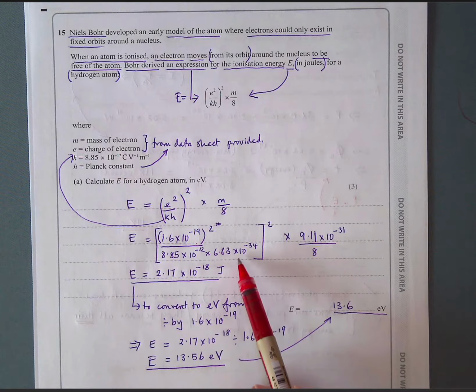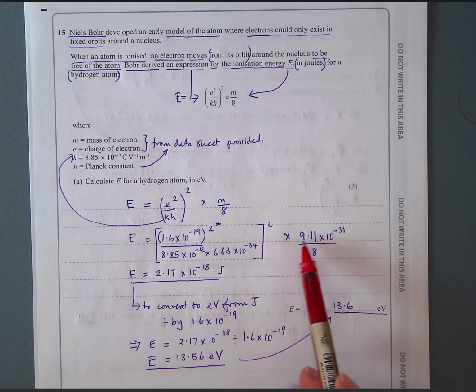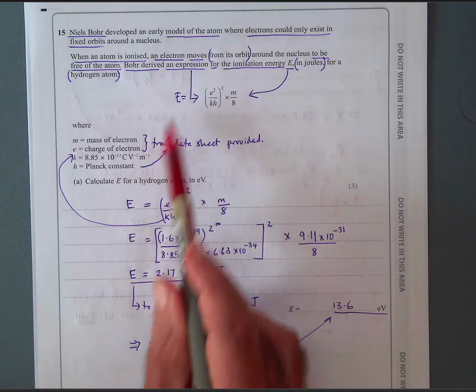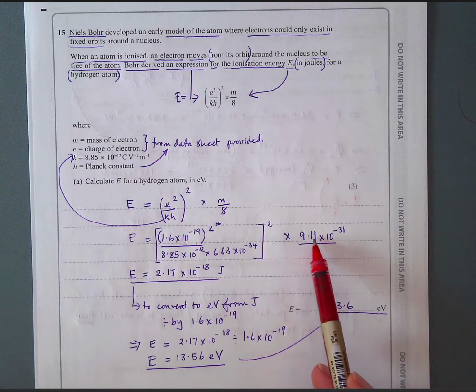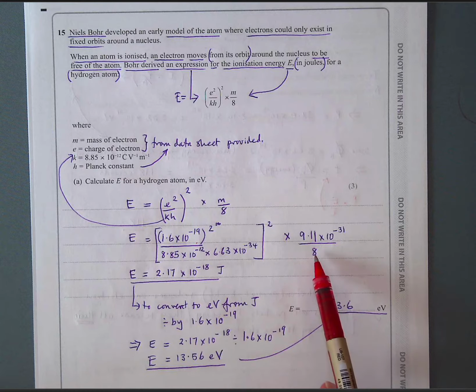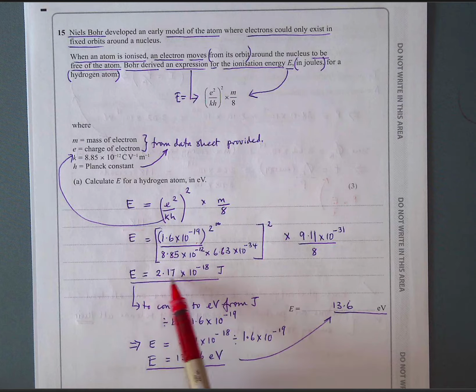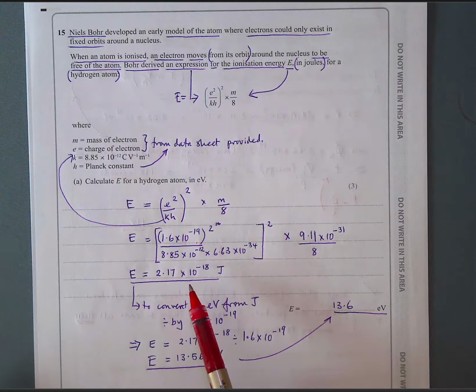It's basically number crunching. Don't forget, you have to square the whole thing. So if you put it in exactly as shown in the equation, you put the values in. 9.11 times 10 to the minus 31 is the mass of an electron, and you divide that by 8. This is what Planck said. You come up with an answer of 2.17 times 10 to the minus 18 joules.